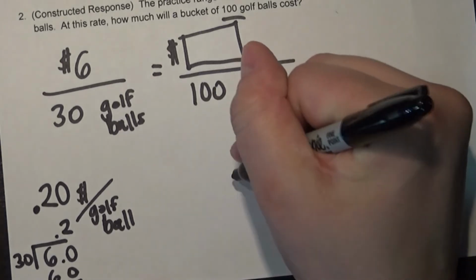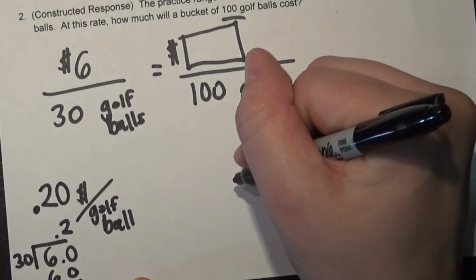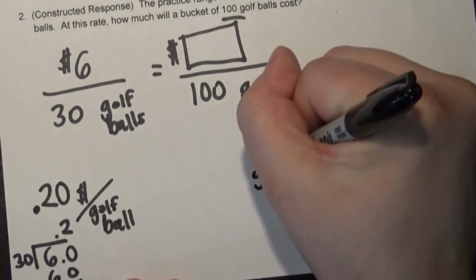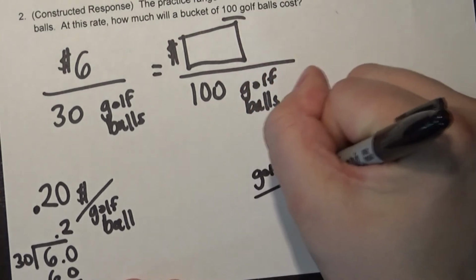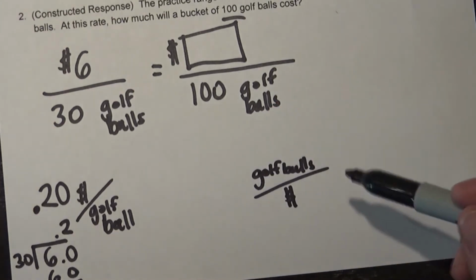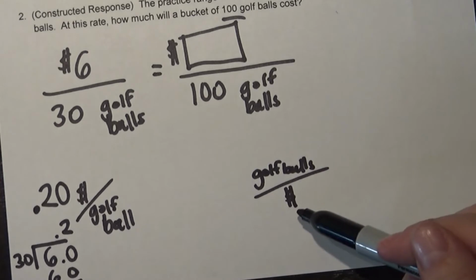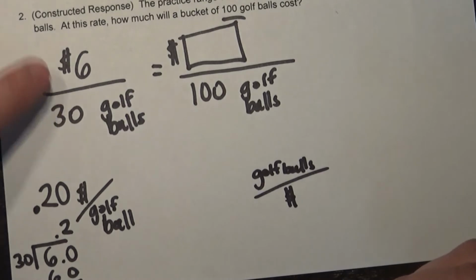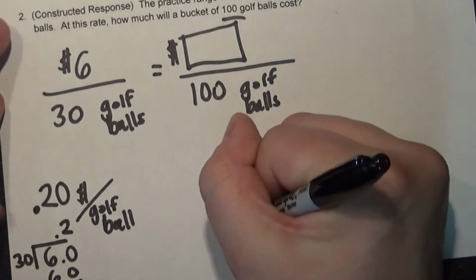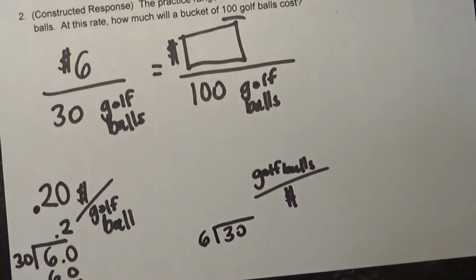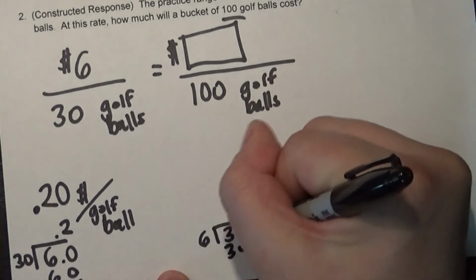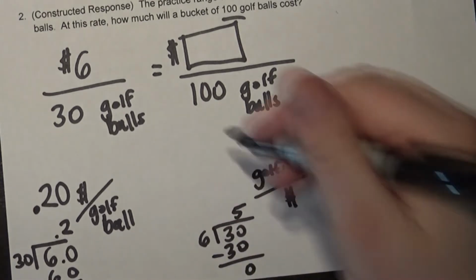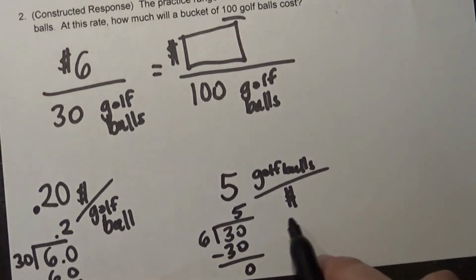I could also figure out the same type of problem here, a unit rate, but now I'm going to look at it as golf balls to dollars. In other words, how many golf balls can I get for $1? My unit now is dollars. And I would do that again by dividing, but now I'm doing golf balls divided by dollars. That's 30 divided by 6. Let me just show you what that looks like. 30 divided by 6. Now, I'm pretty math savvy here, so I know that 30 divided by 6 is 5. And 5 times 6 is 30. Goes in evenly, I subtract and get 0. That means I have 5 golf balls for every $1.